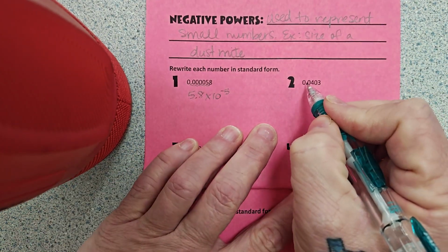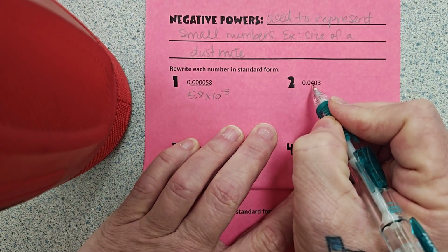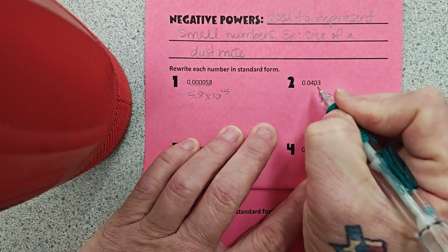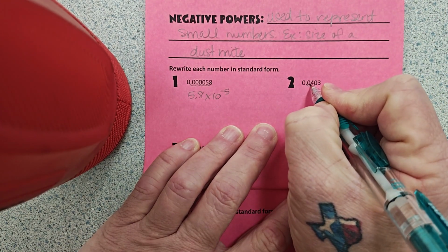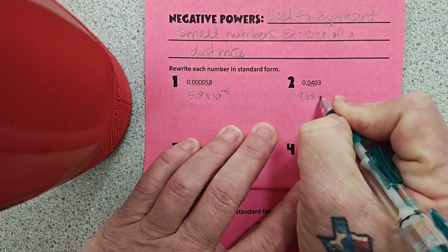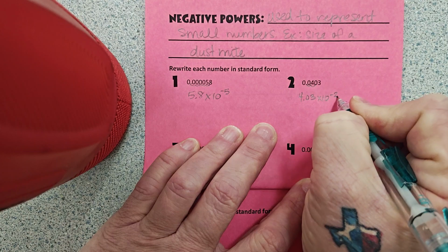Okay, so this is all that we're going to do. Here, we have the decimal already, and we need it to be to the right-hand side of the 4, because we want the number to be between 1 and 10. So right here we go, 1, 2. So 4.03 times 10 to the -2.